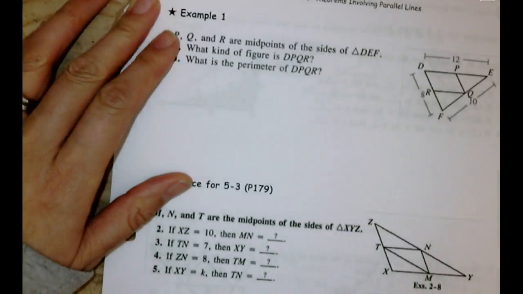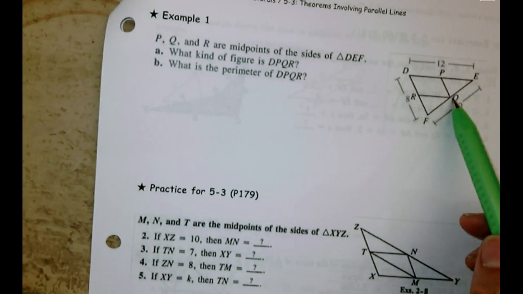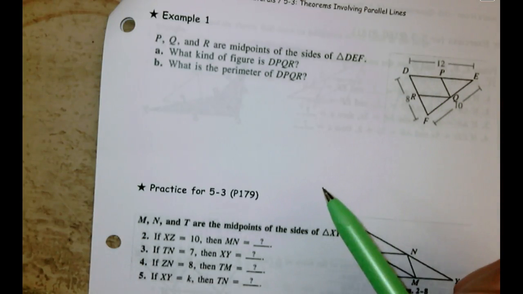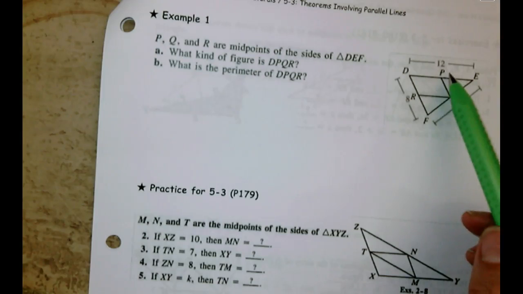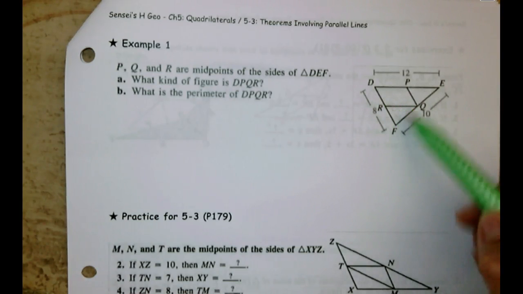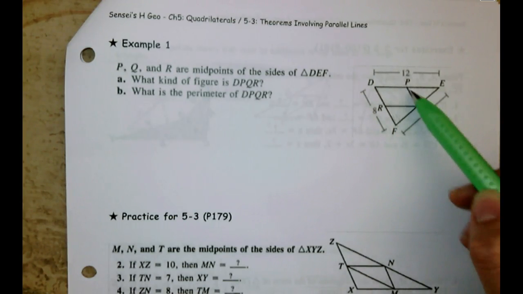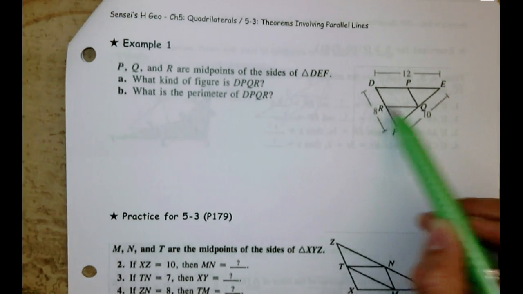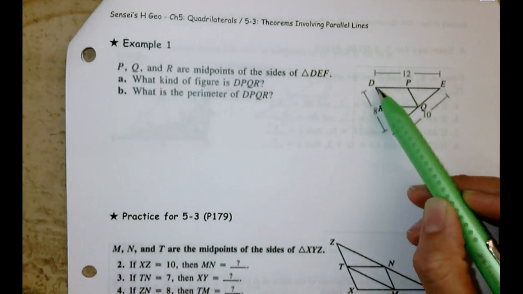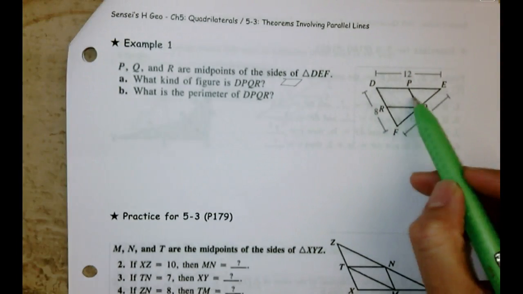All right. Here is an example. P, Q, R are midpoints of the sides of a triangle. So these are three midpoints. What kind of figure is D, P, Q, R? This is a midpoint and this is a midpoint, right? So these have to be parallel, right? That was one of the theorems. If you connect the midpoints of two sides, it's parallel to the third side. And this is the same thing. So you're connecting the two midpoints, so this has to be parallel to this. So DPQR has to be a parallelogram because it has two sets of parallel lines.